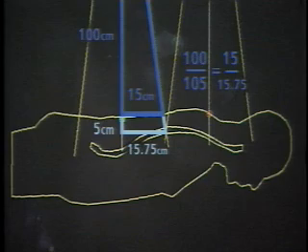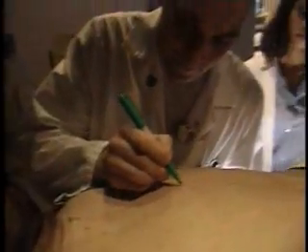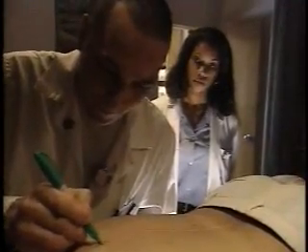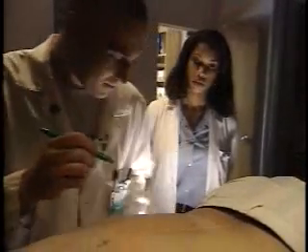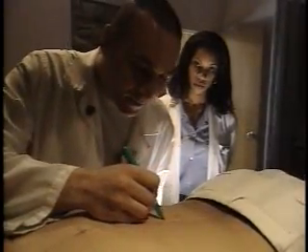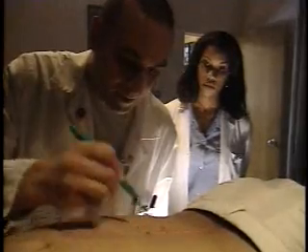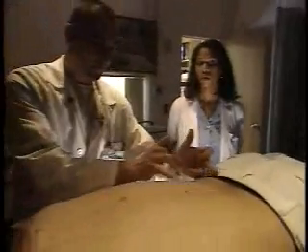Okay, Mr. O'Leary, that film looked great. We're just going to do some marking here. We perform a similar calculation for the other field. We add those two together, and we can mark that on the skin. And so when we treat this patient, the cord doesn't get overdosed. Okay. So we need a gap from here to about here.